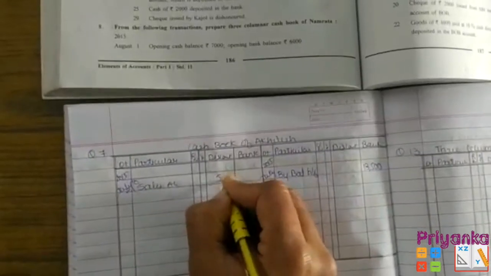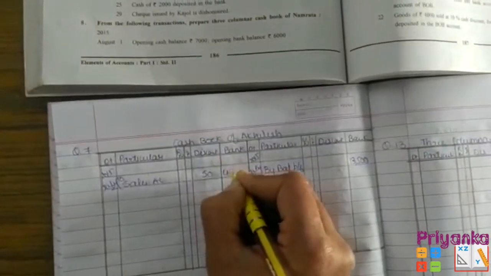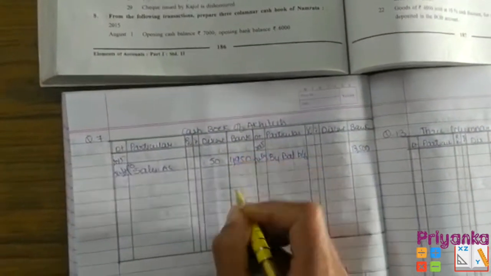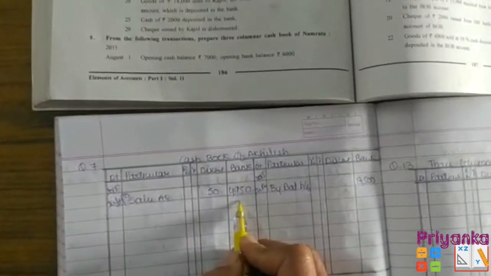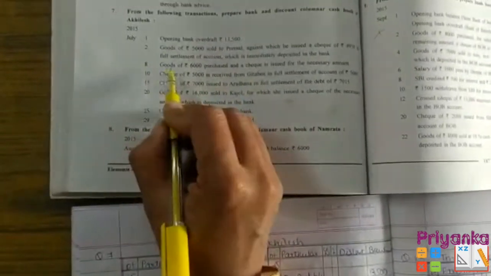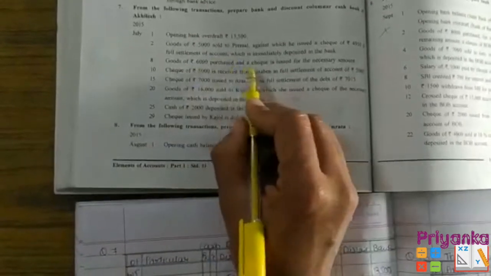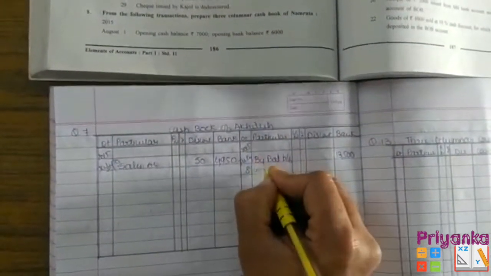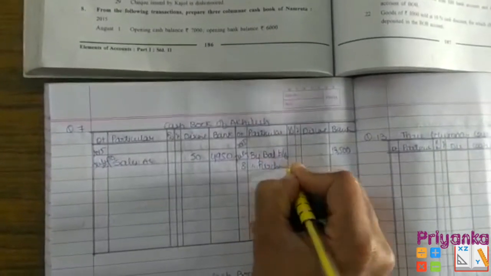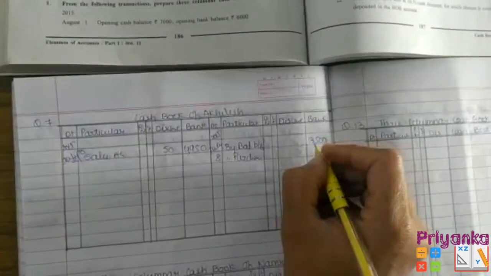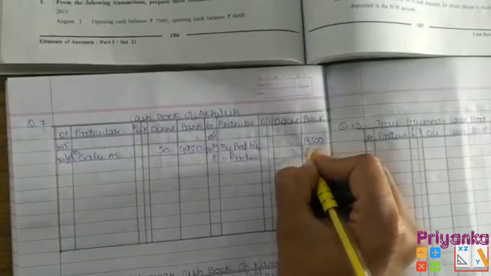So the 50 will be written in the discount column, and in the bank column the money which we have received in check, that is 4,950. 8th one, goods of rupees 6,000 purchase and check is issued for the necessary amount. As the transaction is for purchase, cash is going out, comes to the credit side, which has been paid by check, so value will go into the bank column.